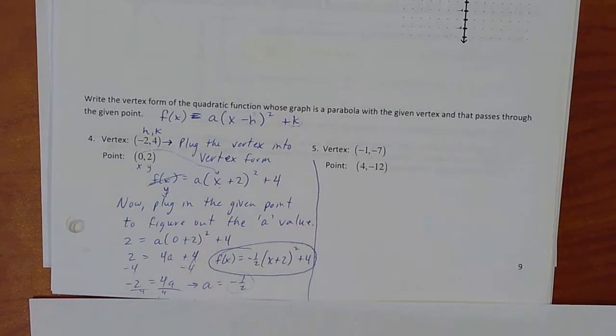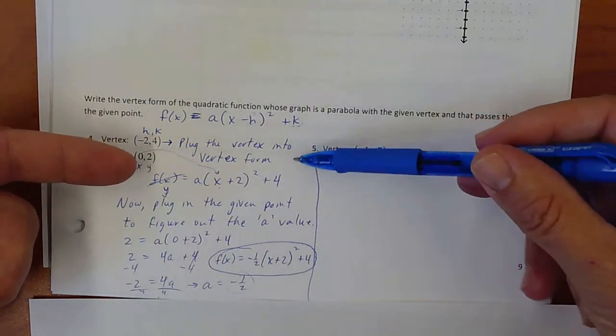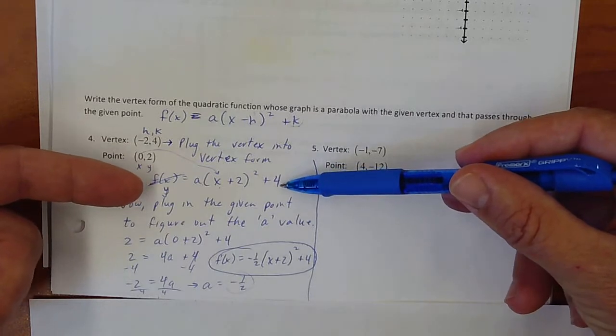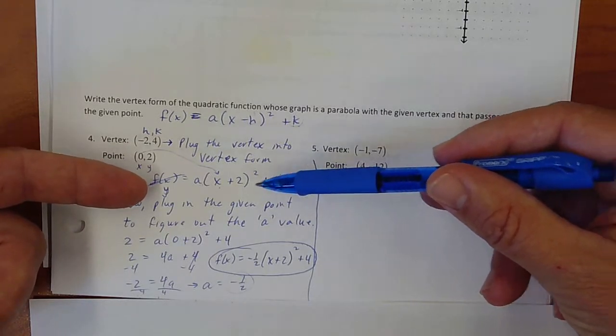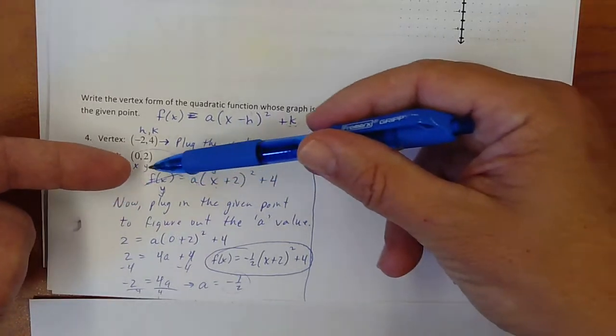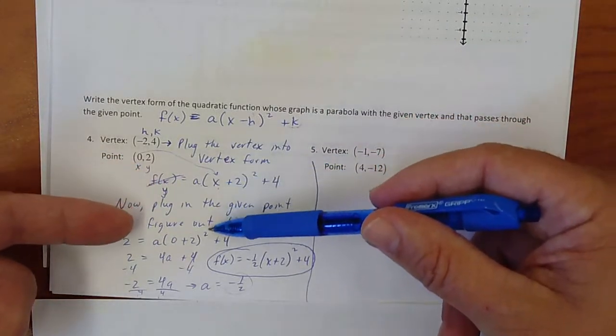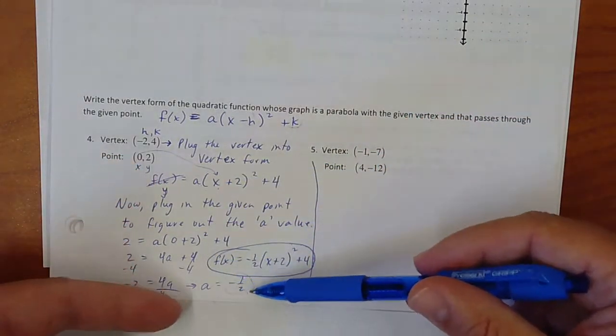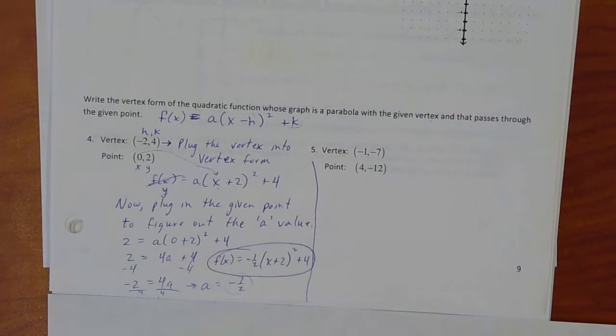All right, so just to recap the steps. Step 1, throw the vertex in the vertex form. We get to this step, and then we got to realize, all right, I need to find a. So I just throw in the solution point for x and y. Solve for a, and you get a. Okay, and then you can put it all together.